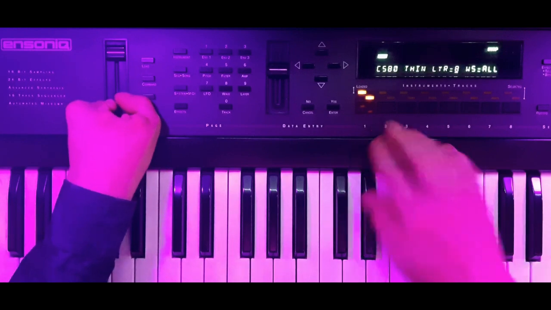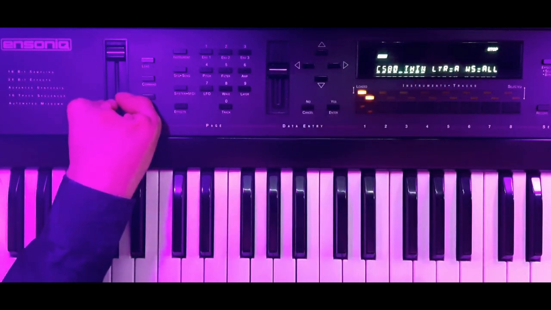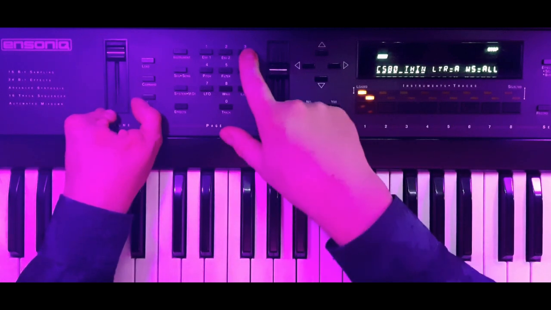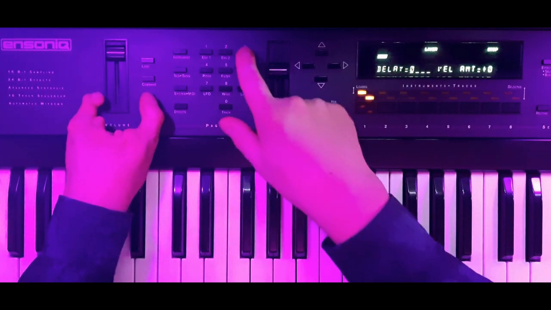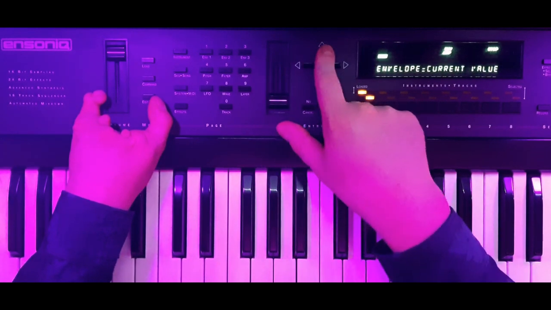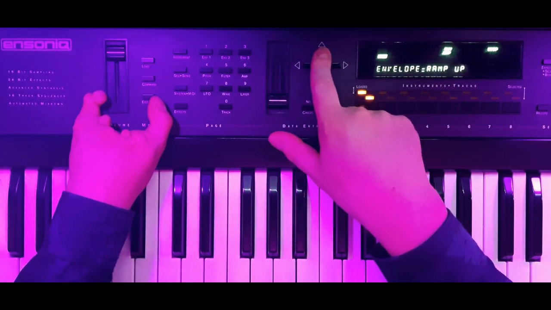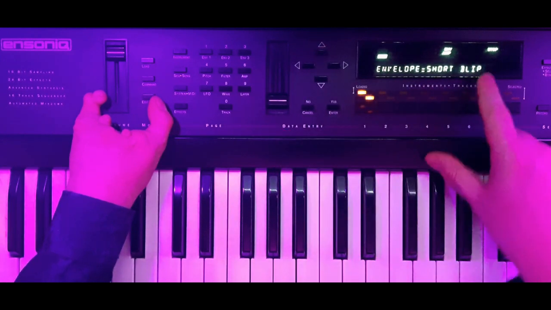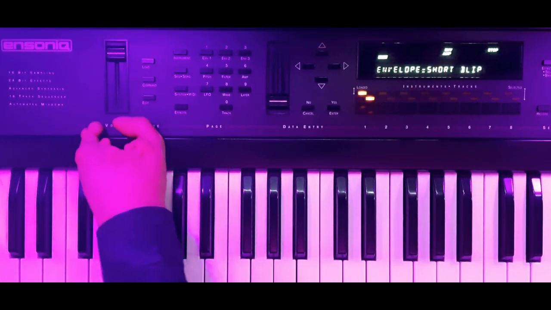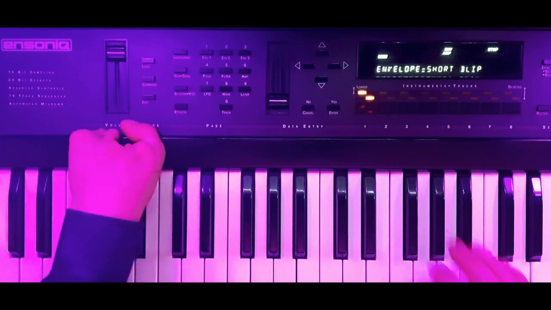Press edit and navigate one position to the left so the display says layer all. Then press edit envelope 30, edit envelope 30, and navigate 9 positions up to the envelope template short blip. Play a key and we will hear 8 short blips.